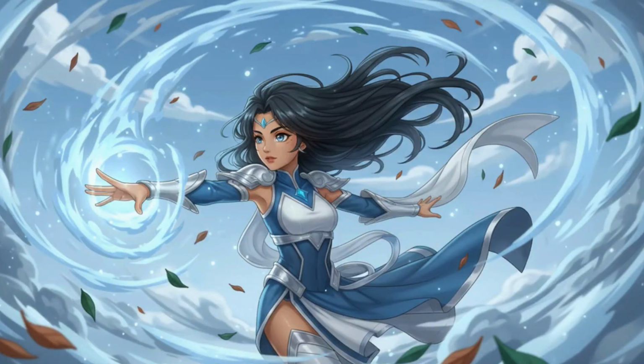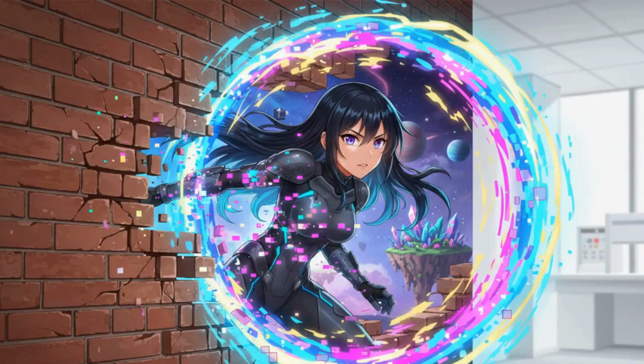Another click gets us air manipulation. Let's call her Wind Striker. She can ride the wind to move at insane speeds or summon these massive storms with just a wave of her hand. And for our 10th hero so far, we get dimensional shifting. This is the Quantum Phantom, a hero who can literally step between dimensions. I mean, good luck trying to catch someone like that.